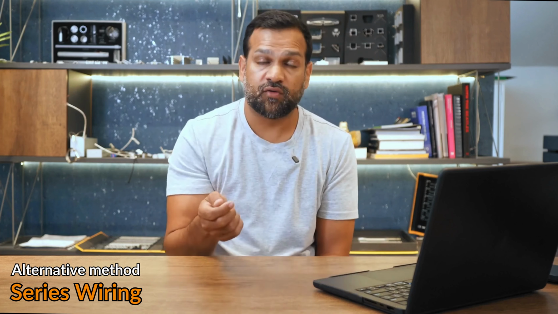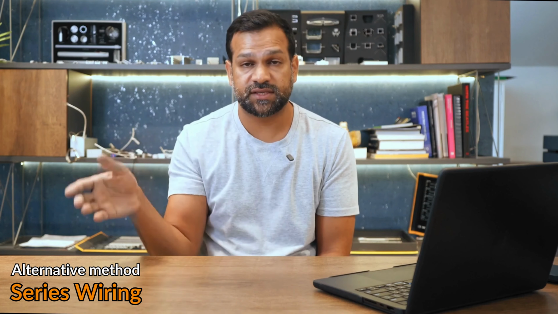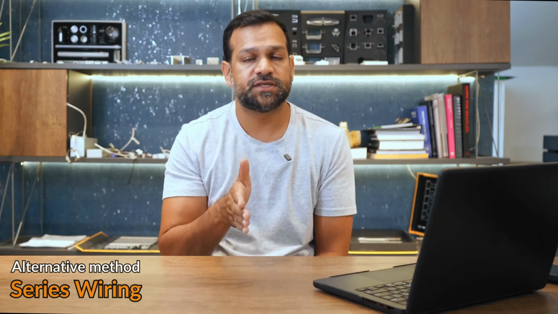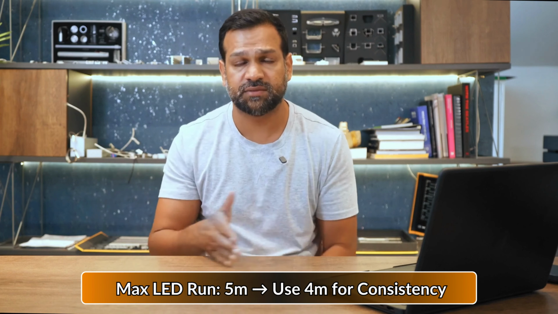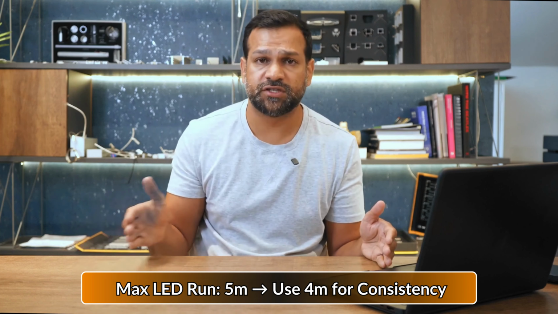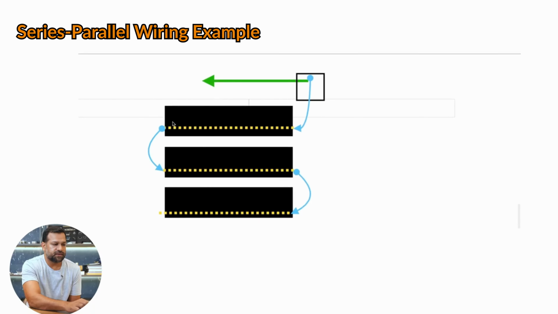Another way you could tackle this is you have the parallel runs, and you could run series from stairs to stairs to stairs. You just have to be mindful of your maximum serial run. So if LEDs are usually 5 meters or 16 feet maximum serial run, I would reduce it to 12 feet or 4 meters just to cater for the resistance in the wire to ensure that we have a uniform brightness in the stairs installation.